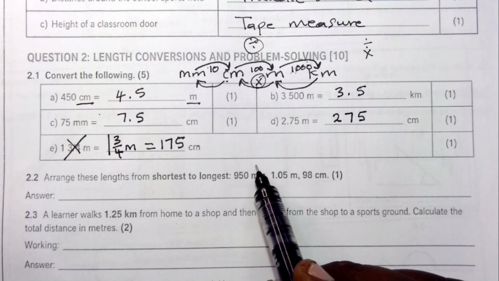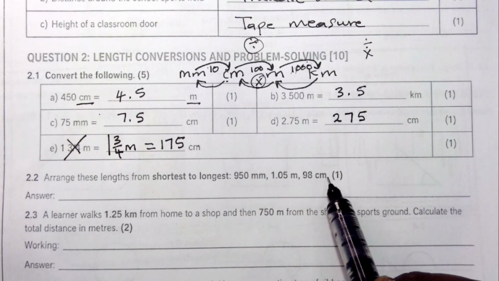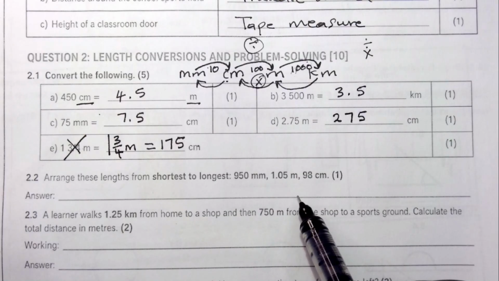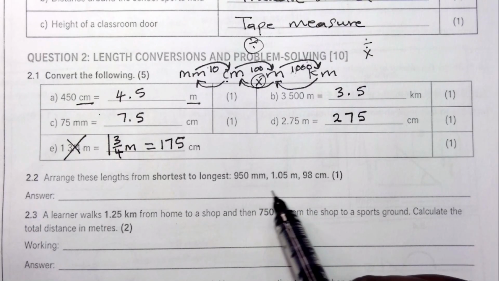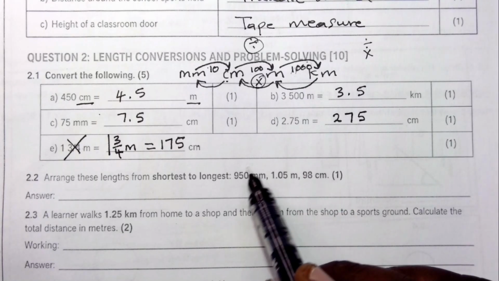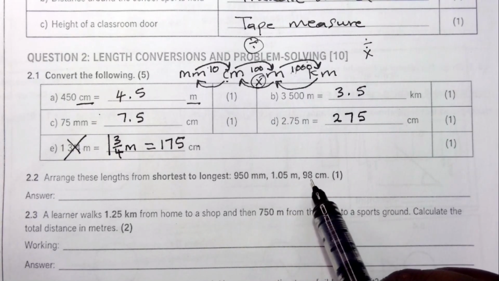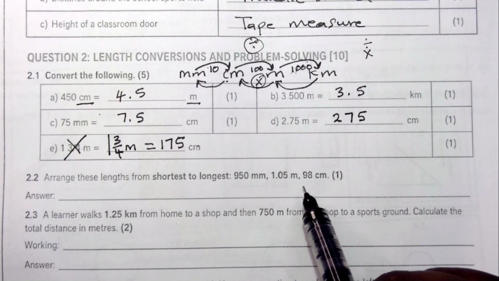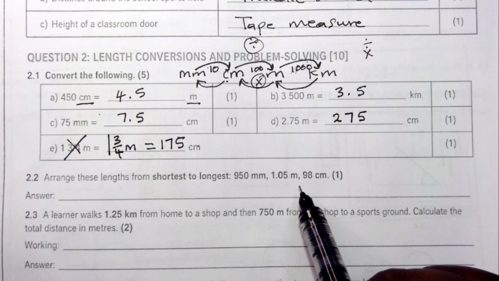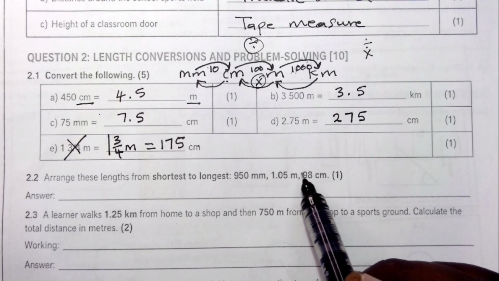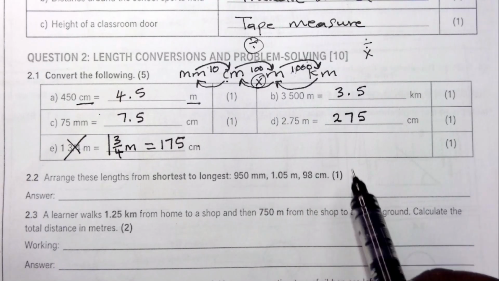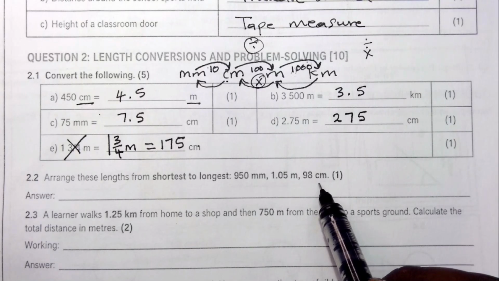And then 2.2, they say arrange these lengths from shortest to longest. They gave you this one, this one, and this one. So what is the first thing to do here? You need to convert these units into one same unit. All right. So what is very important? I think it's best that we change every unit to centimeters, right?